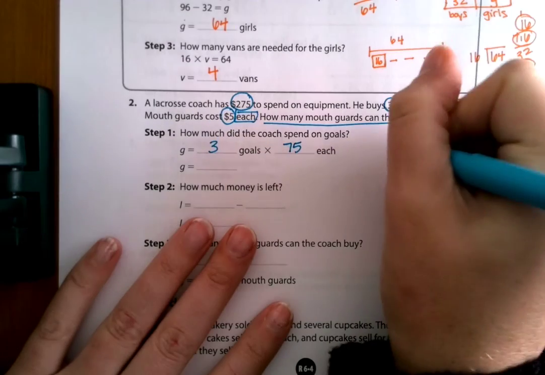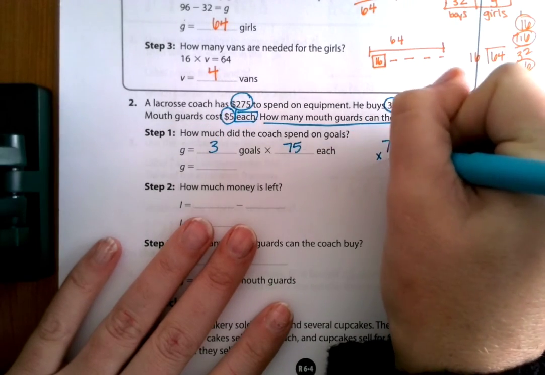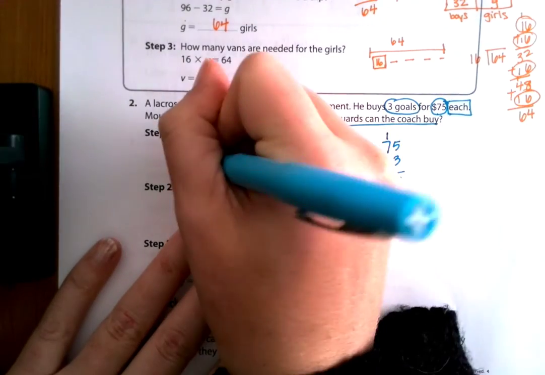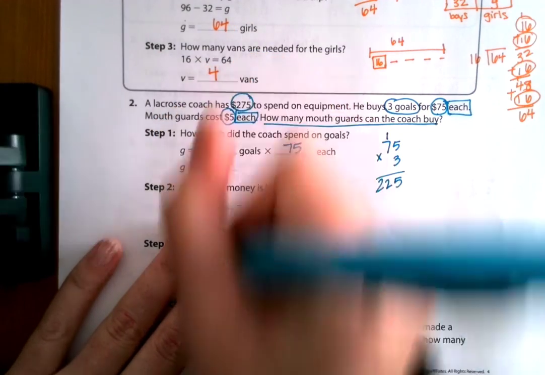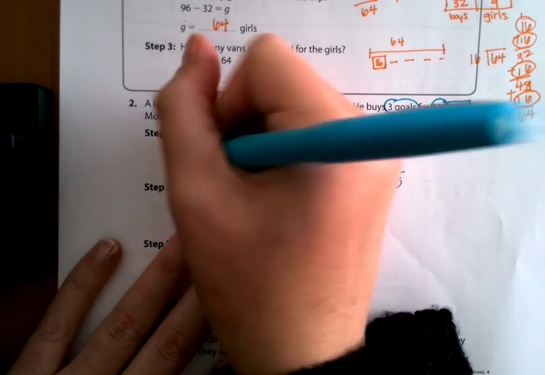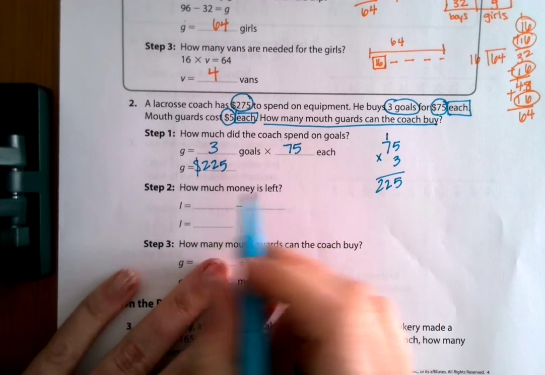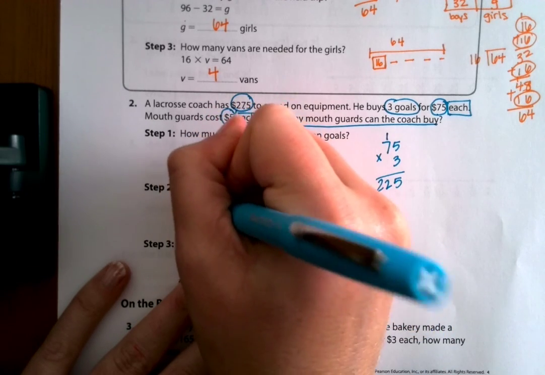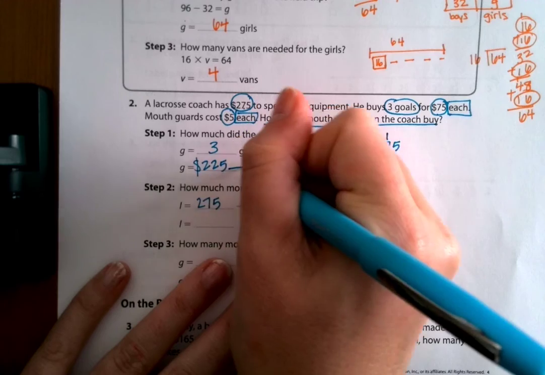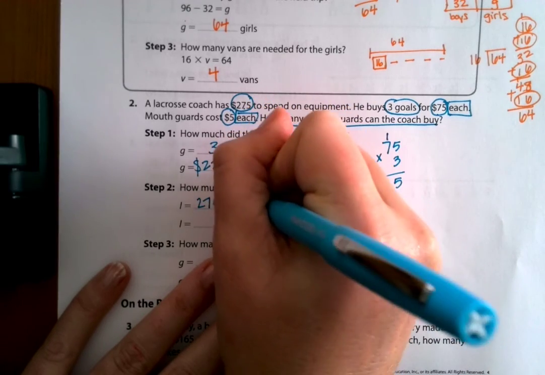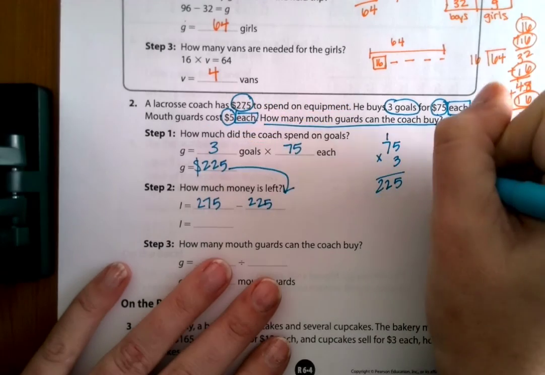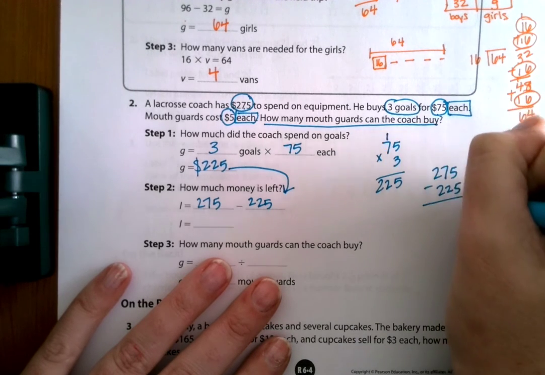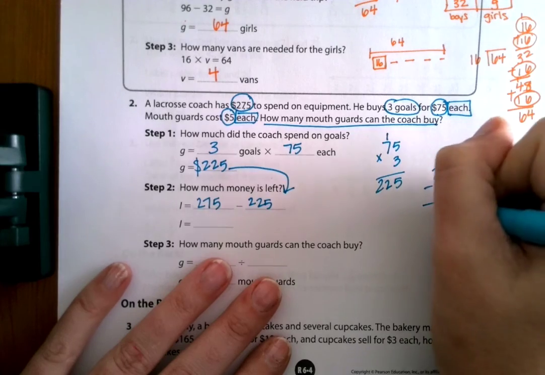So I'm going to do 75 times 3. So that's going to be $225 that he spent on goals. So now I need to figure out how much money is left. I started off with 275. I spent 225 on goals. So I'm going to go 275 minus 225. I have $50 left.